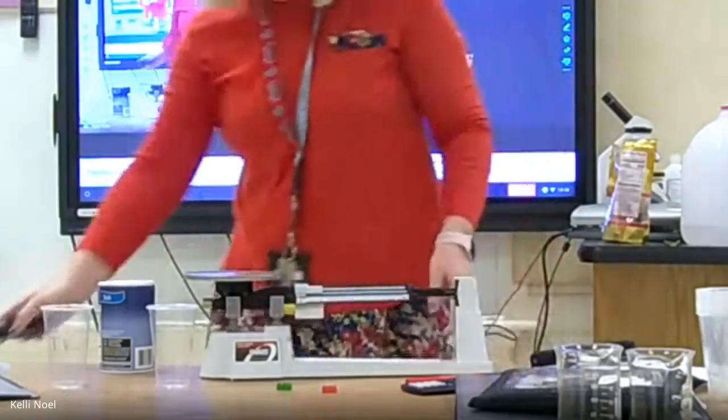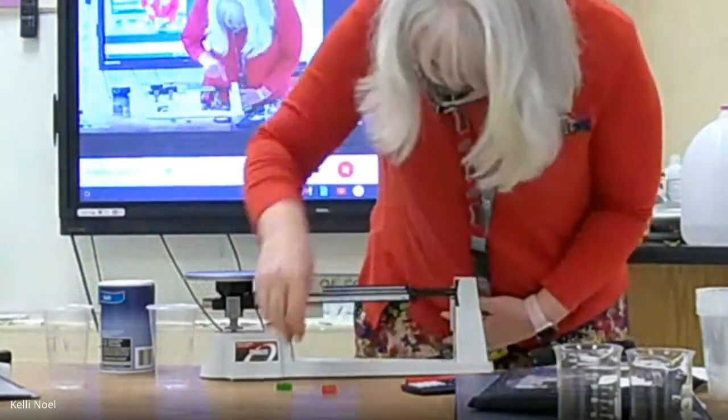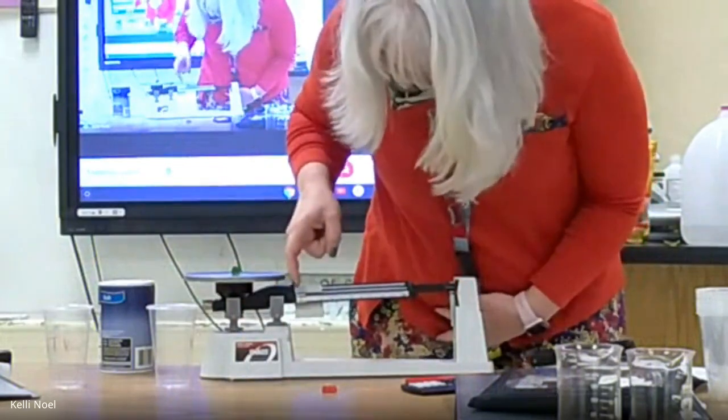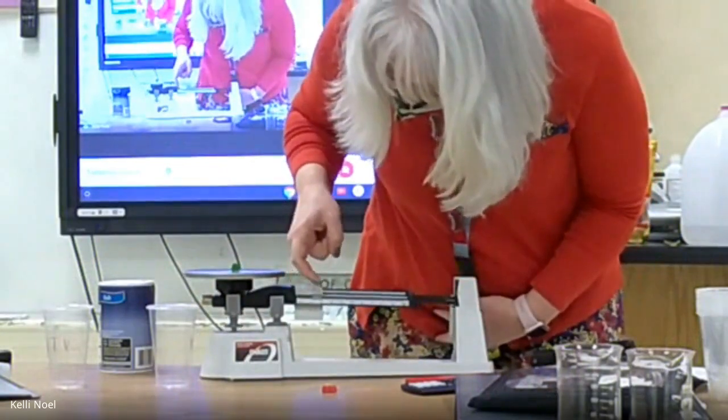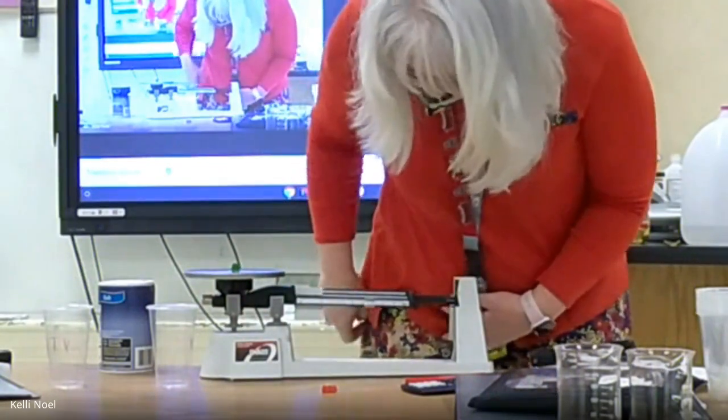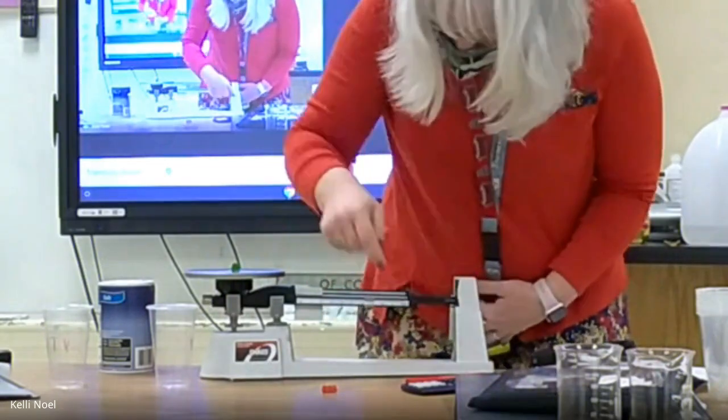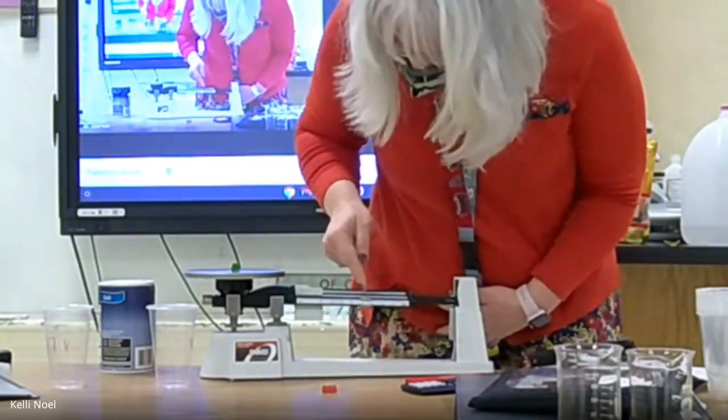Oh, I'm zoomed in as much as I can. So it is zeroed, so I'm gonna put my gummy back up. I'm gonna use this bottom one. I'm gonna just move it. It went past the line, so I'm gonna back it up.